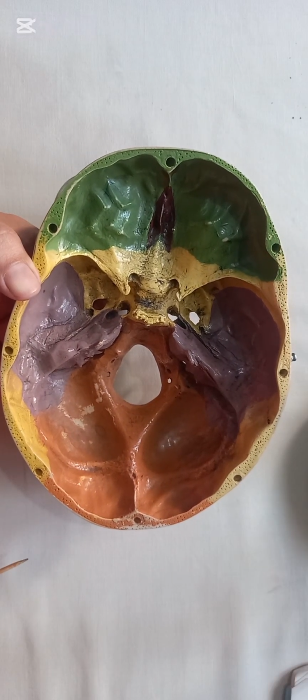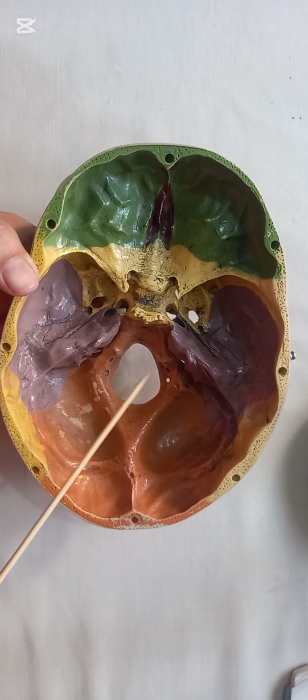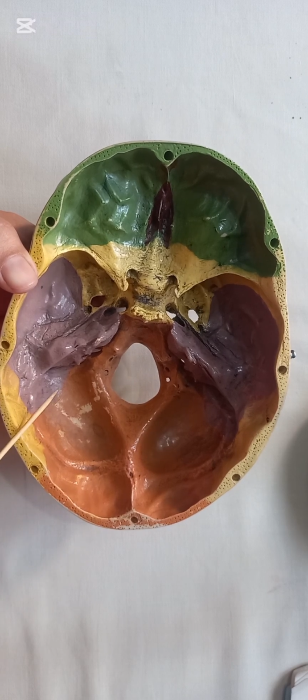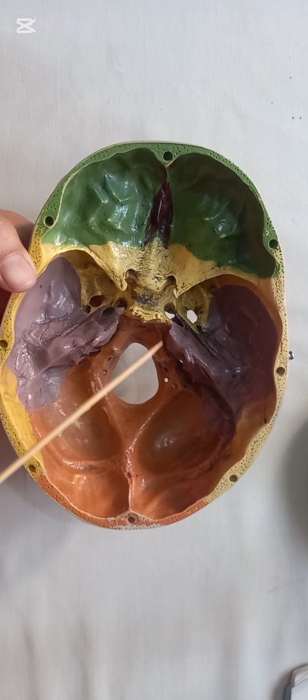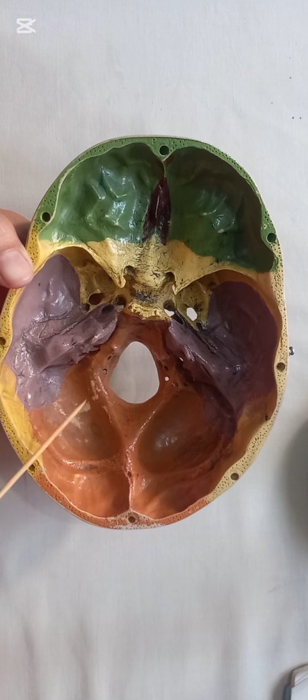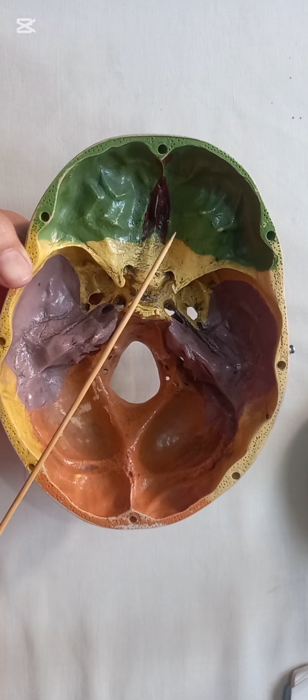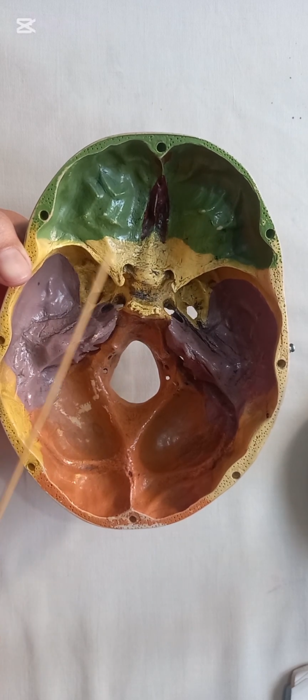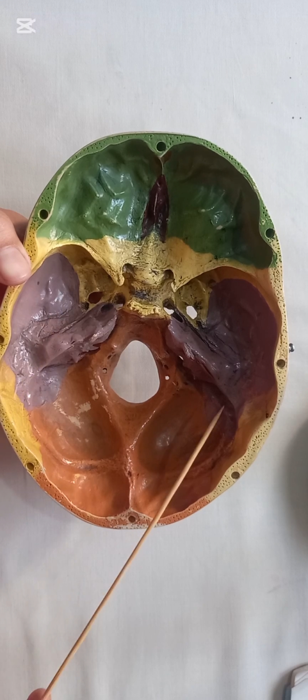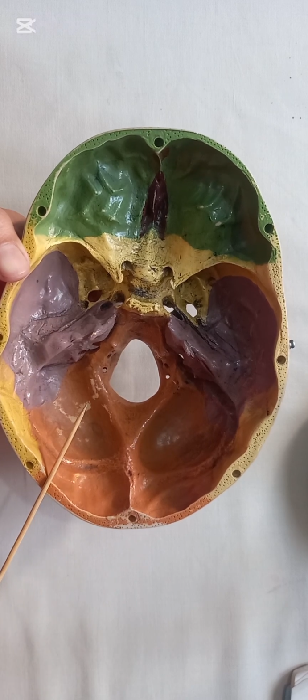Today we will discuss the cranial cavity. Now here you can see this one is the cranial cavity, also called brain box. Why is it called brain box? Because it lodges the brain. Now there are three parts of the cranial cavity. These are the anterior cranial fossa, middle cranial fossa, and posterior cranial fossa.